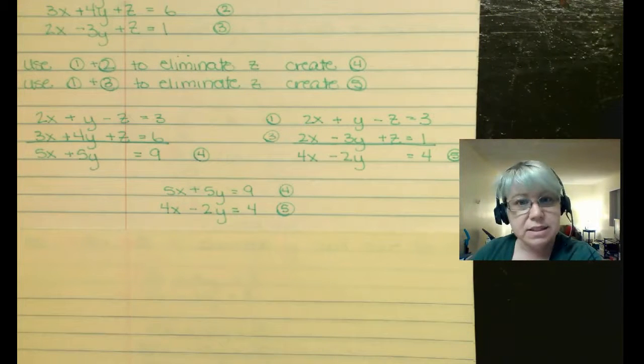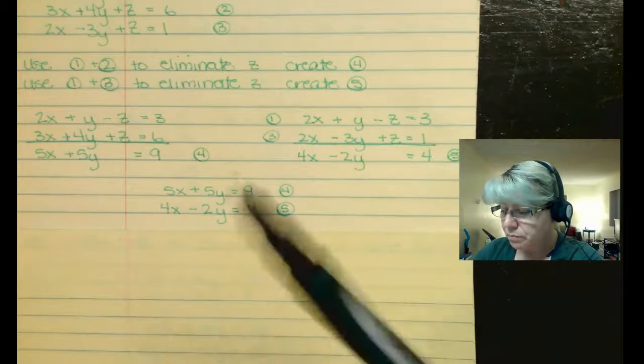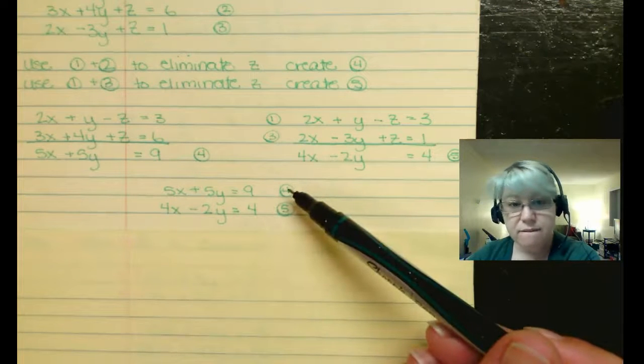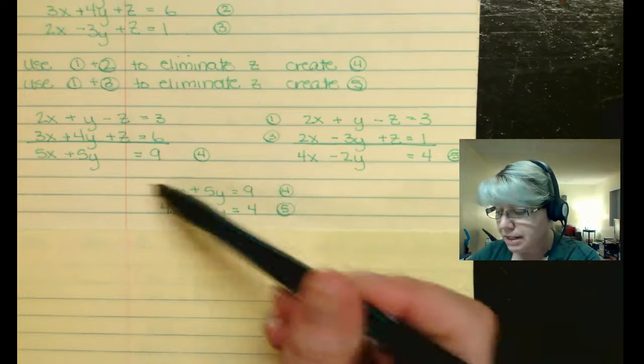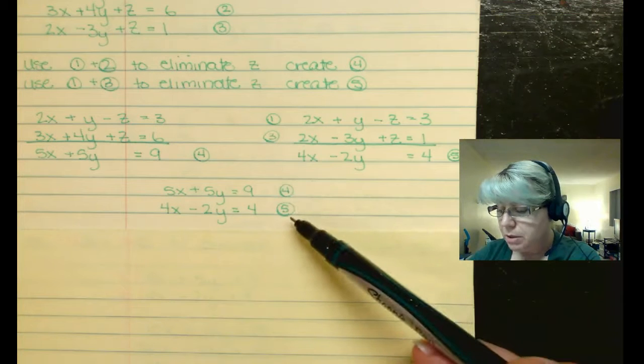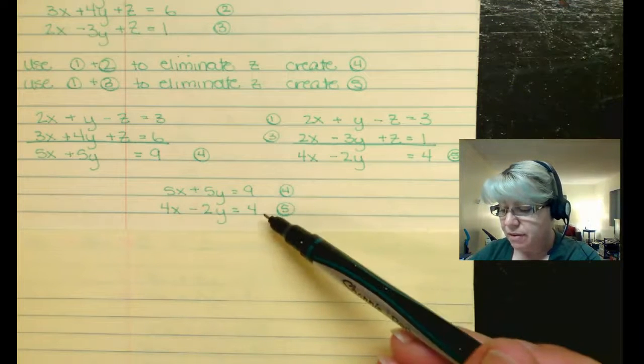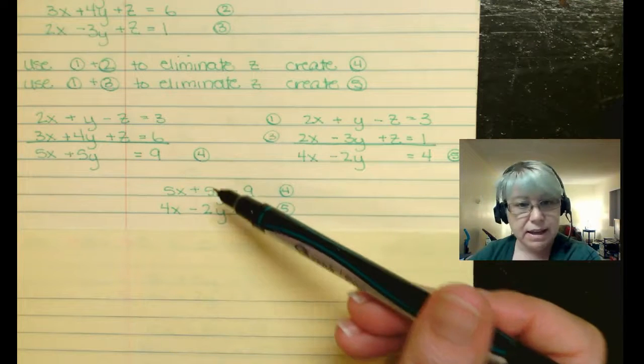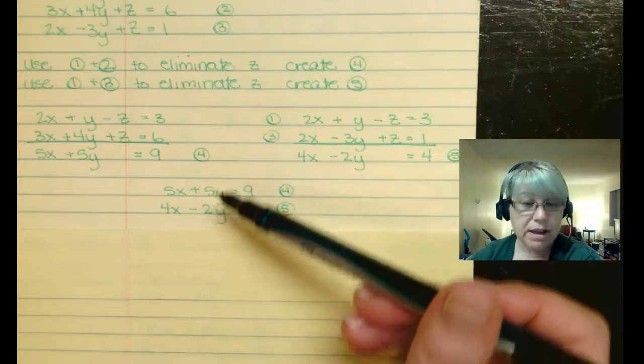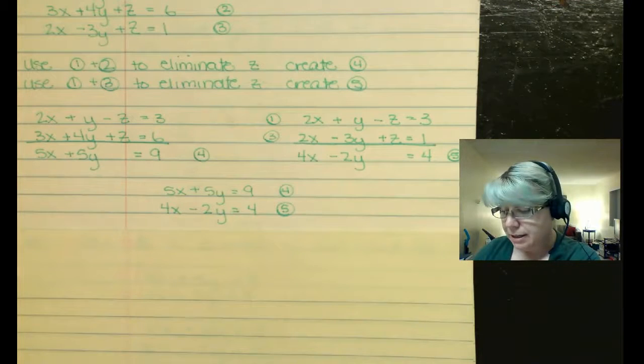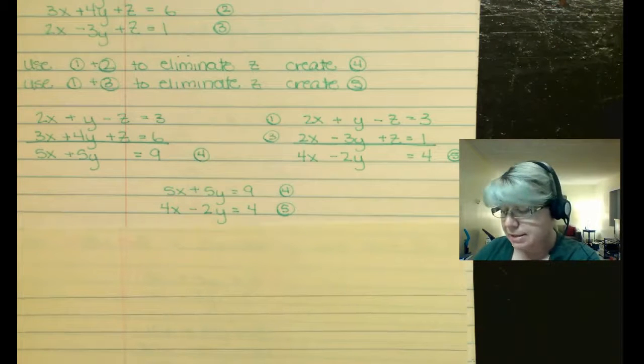But I'm going to go ahead and stick with the addition method. If I multiply equation 4 by 2, and I multiply equation 5 by 5, I'll get 10y and minus 10y. Therefore, the y's will be eliminated. And ultimately, I'll solve for x as well.